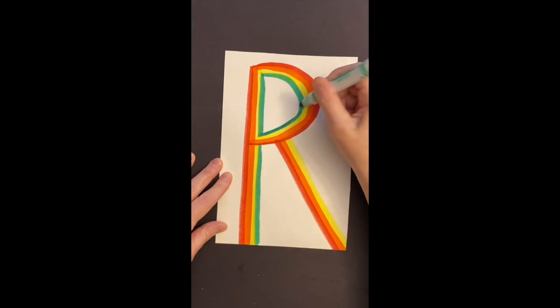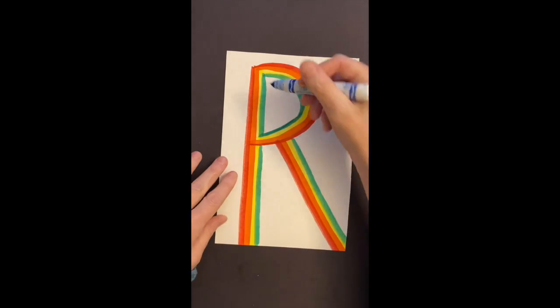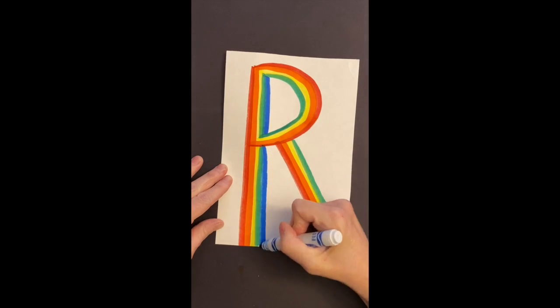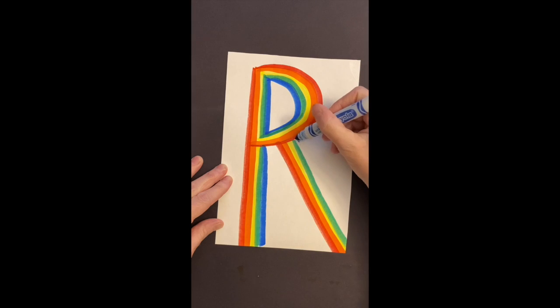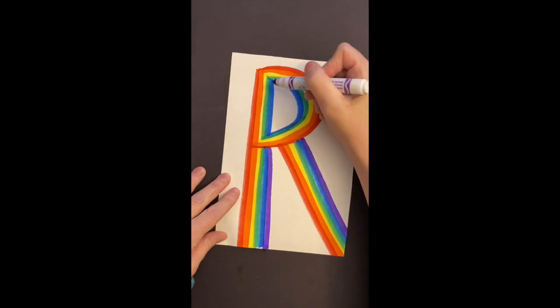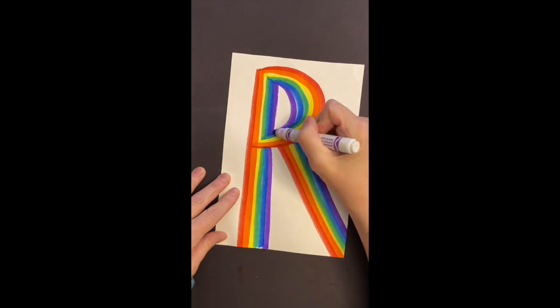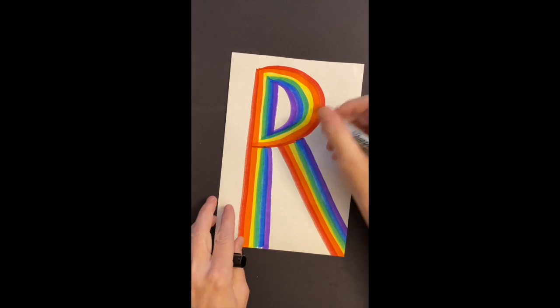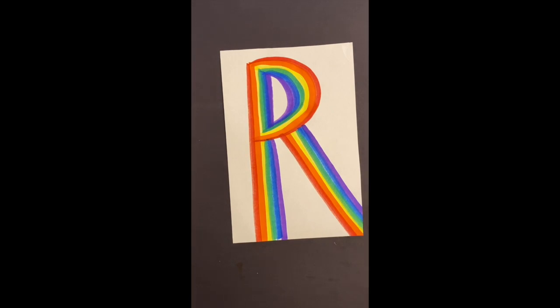Since I wanted to use a lot of colors, I make the lines pretty much the same thickness and I keep adding them next to each other. You can make your lines thinner or thicker, whatever you would like, but try to make them touch the last line that was drawn. After you finish the initial, let's work on the background.